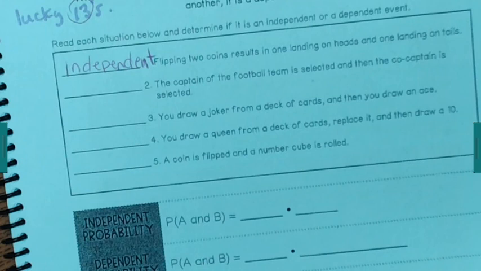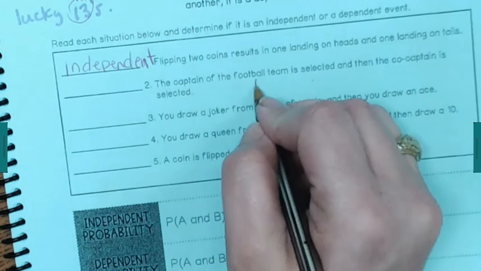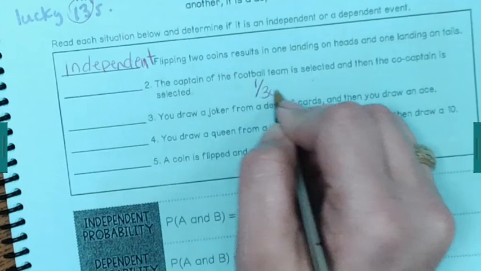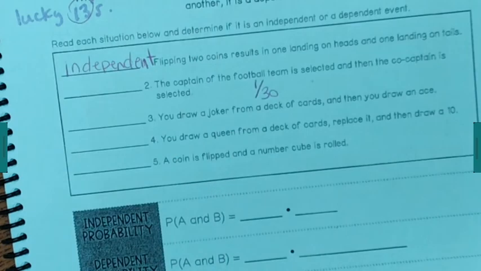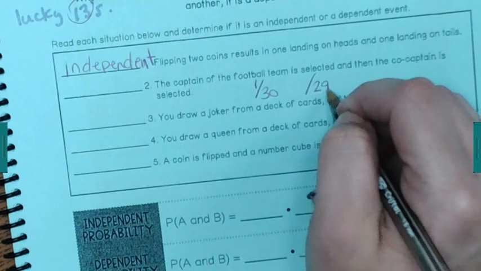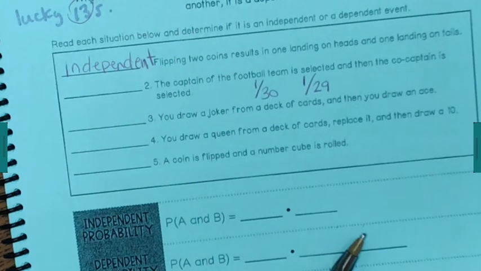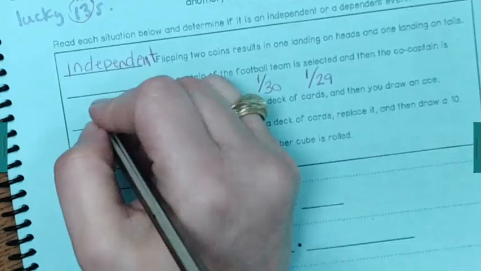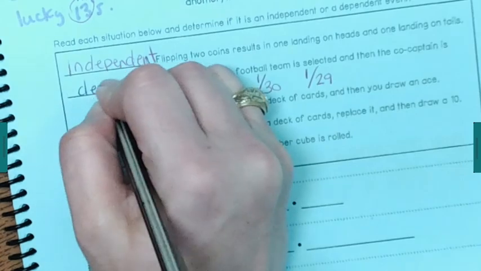We have 30 people on our football team, and we're going to choose a captain. My odds of getting picked to be captain are 1 out of 30. And then we want to pick a co-captain. Does the total change if I've already picked a captain? Yes. So I can't be in there, so now there's 29. Since the total changed, what does that mean? Dependent. Good.